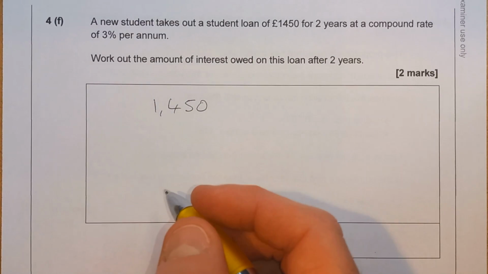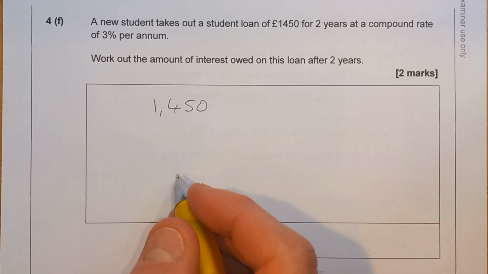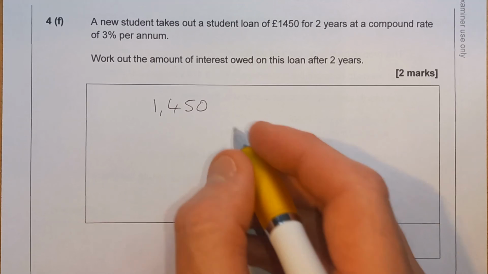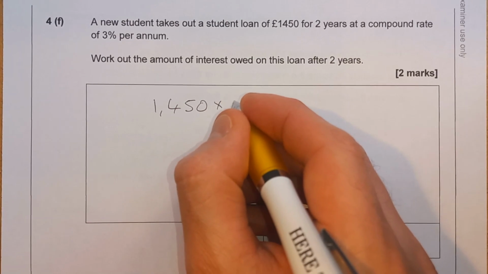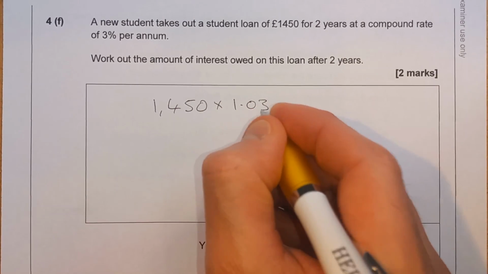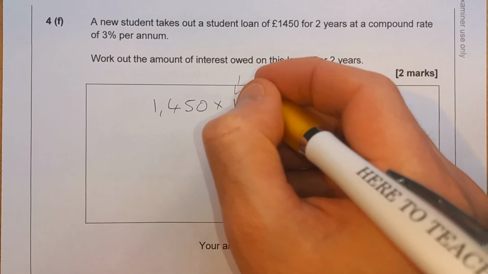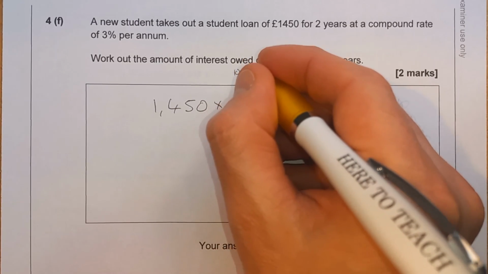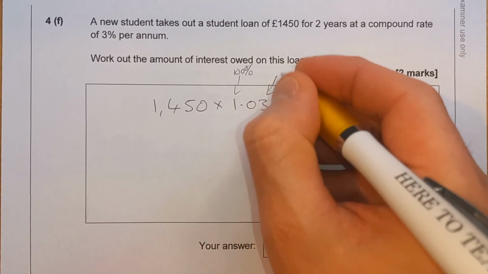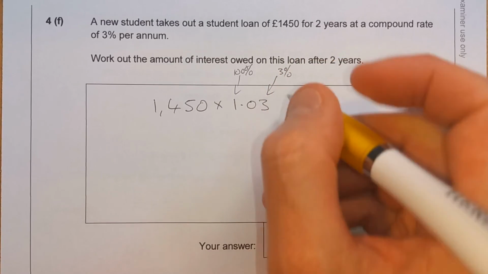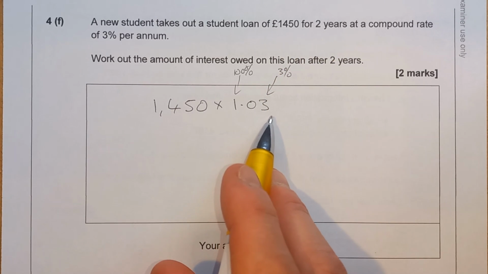So what we want to work out is not just the amount of interest, but what the total value is going to increase by. So we're going to multiply it by 1.03, because 1 is like the original 100%, and 3 is the 3% interest.